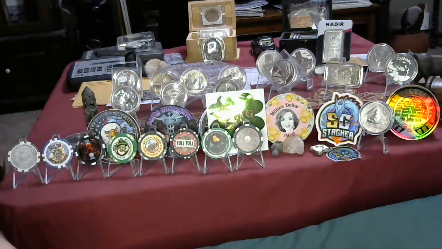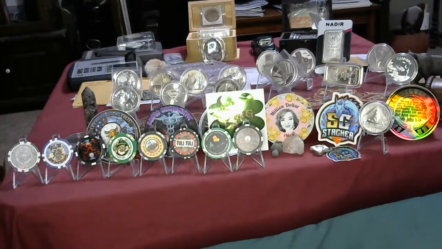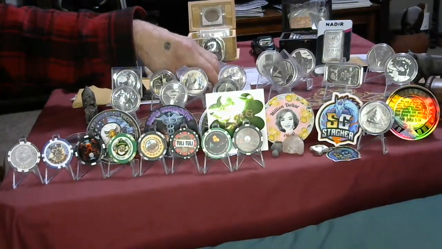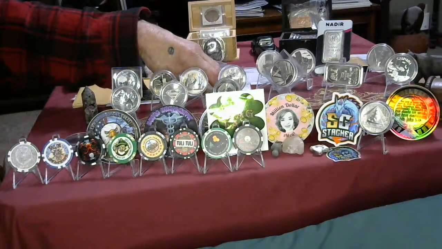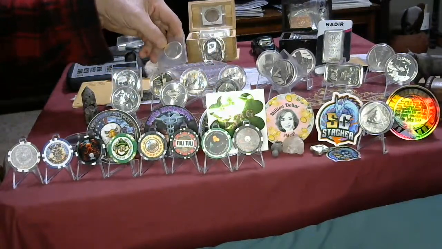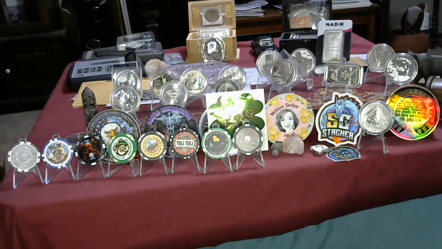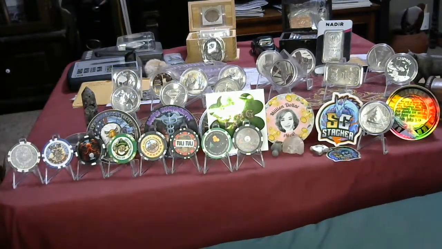I don't have a Buffalo. Do I have a Buffalo in here at all? I don't think I got a Buffalo in here anymore. I think I took all my Buffaloes out and put them in tubes because nobody wanted them, so I just put them in tubes with generic stuff. Well, I could either do, well, I'll tell you what.